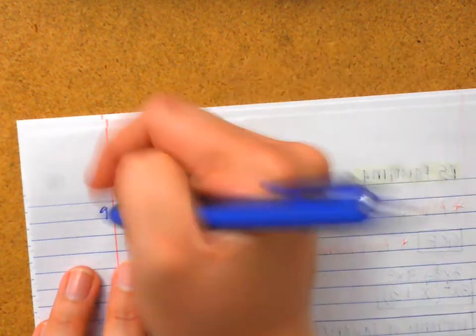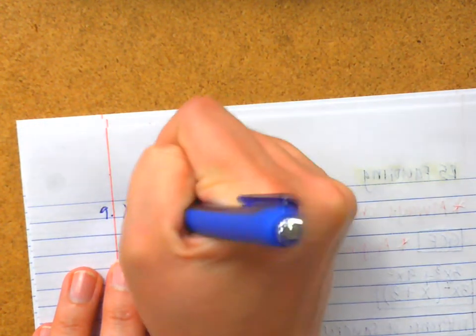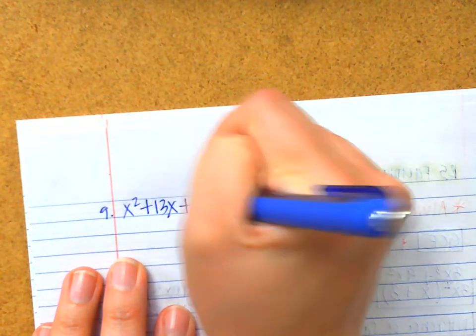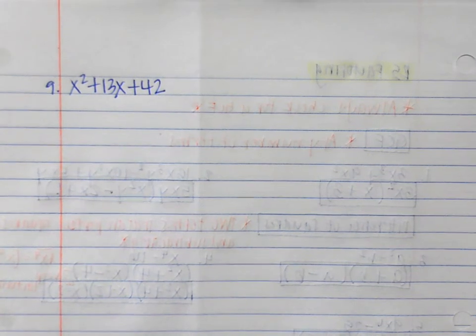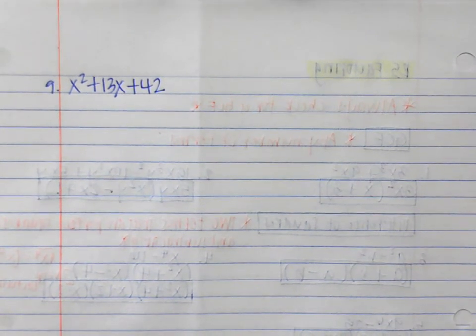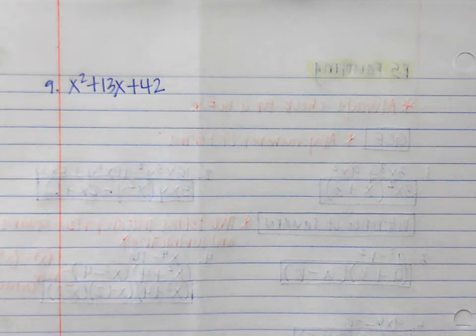So I'm going to give you guys x squared plus 13x plus 42. Now with this problem, a lot of you guys know that there's a shortcut. Some of you guys are like, I don't remember the shortcut. Will you refresh my memory? And I will. But this one, what I want you guys to do is start it off exactly the same as we did with both 7 and 8.